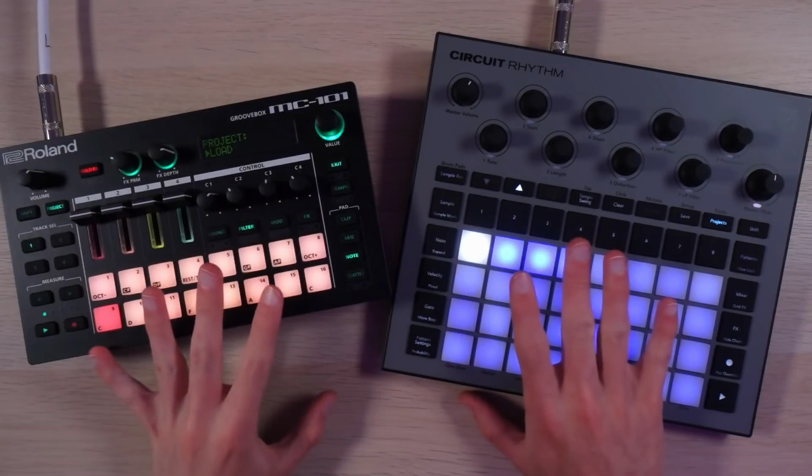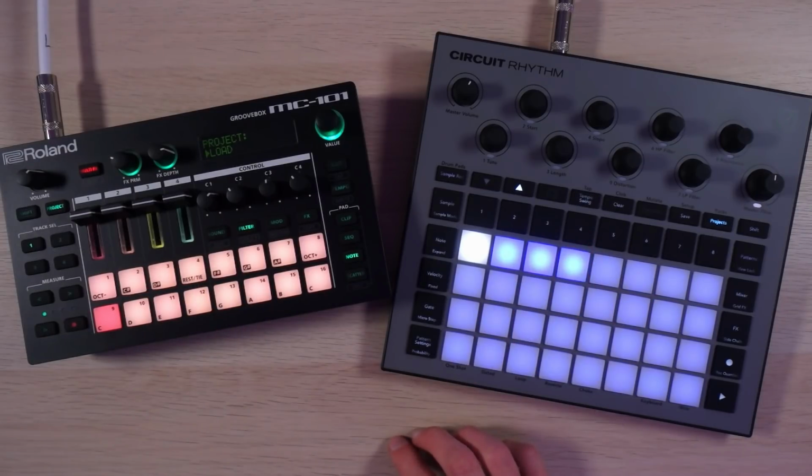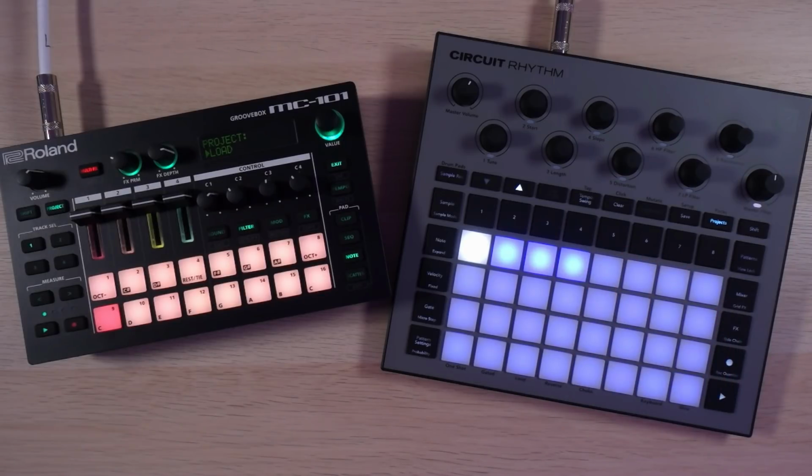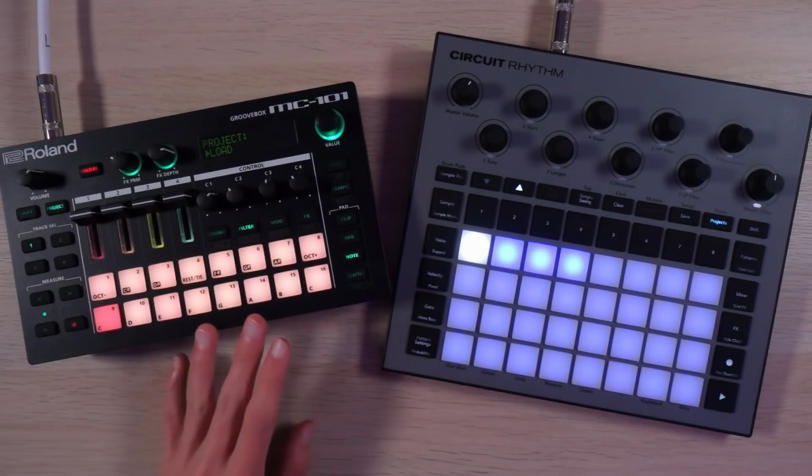So you can use either of these devices for live performance, but I would tend to go for the Circuit Rhythm for that because it's a bit more flexible in the way that it builds up live sets. And once again, you can do a bit more DJing on the Rhythm than you can on the MC-101.